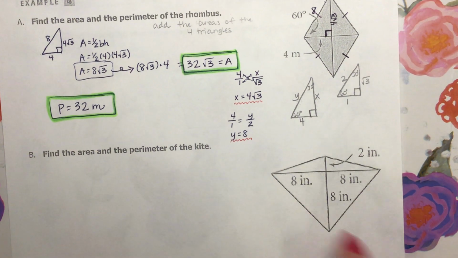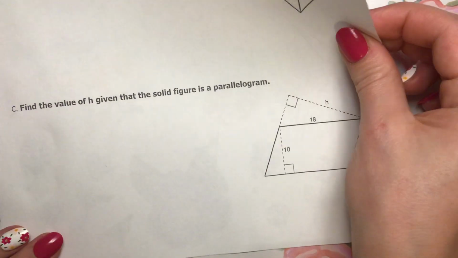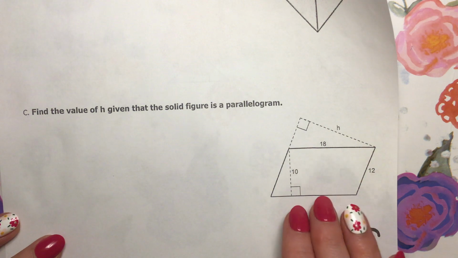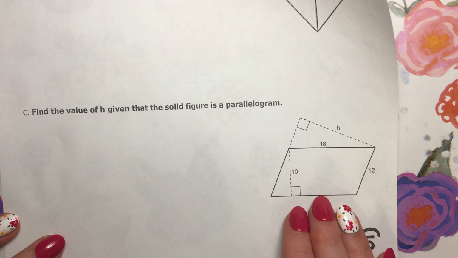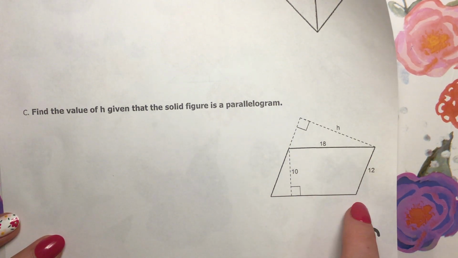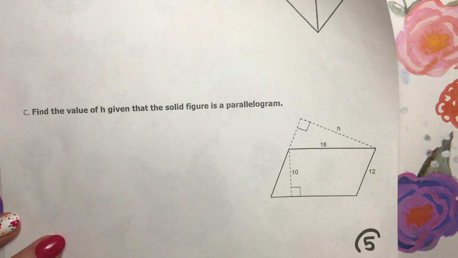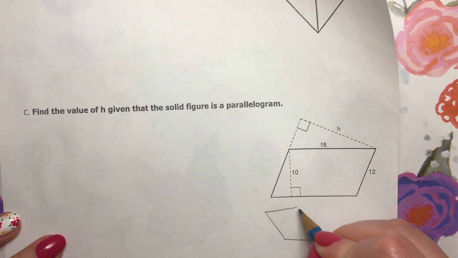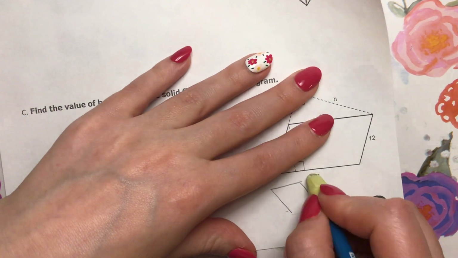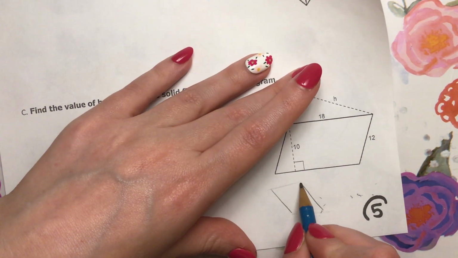We'll do this kite example in class tomorrow, but we are going to jump down here and do this example with finding the value of h given that the solid figure is a parallelogram. So what's going on in this image is they are changing the orientation of the parallelogram. They're saying, okay, in this orientation, the base is 18 and the height is 10. But what would happen if we changed it to where it was drawn like that? What would happen then? And that was a very poor drawing, so let me try it one more time.